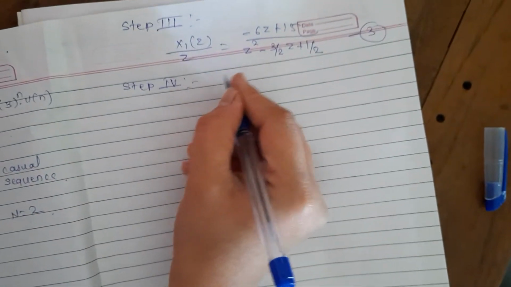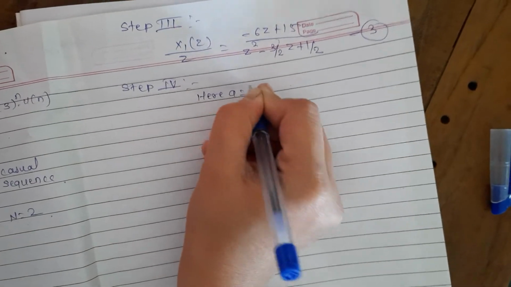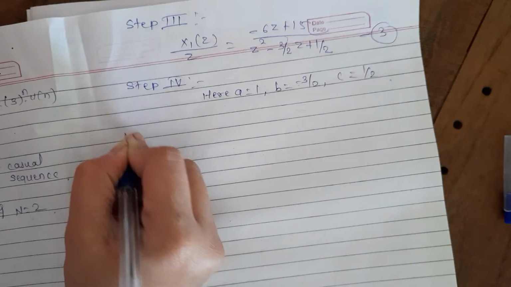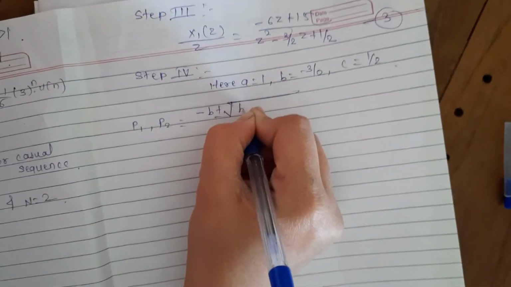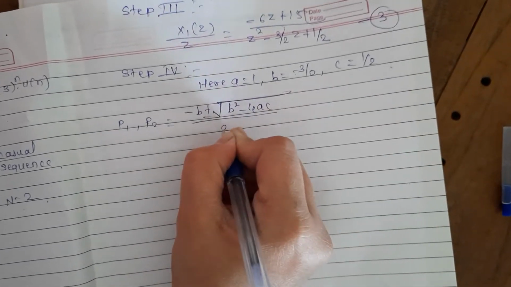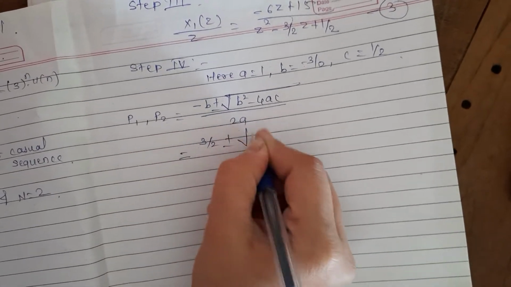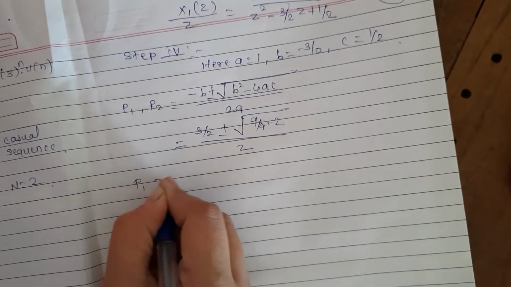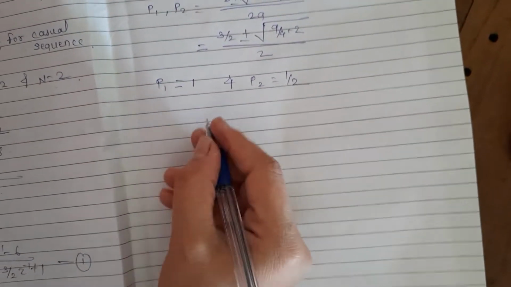So next is step 4. Now we have to obtain the roots of this. So here a is equal to 1, b is minus 3 by 2 and c is 1 by 2. So p1, p2 is equal to minus b plus minus square root of b square minus 4ac, by 2a. We have to use this equation. So we substitute these values: 3 by 2 plus minus square root of 9 by 4 minus 2, by 2. So we solve these and we get p1 is equal to 1 and p2 is equal to 1 by 2.